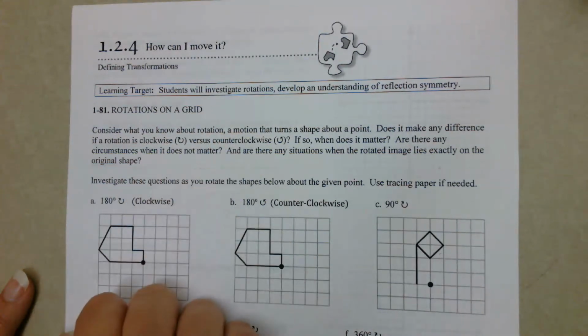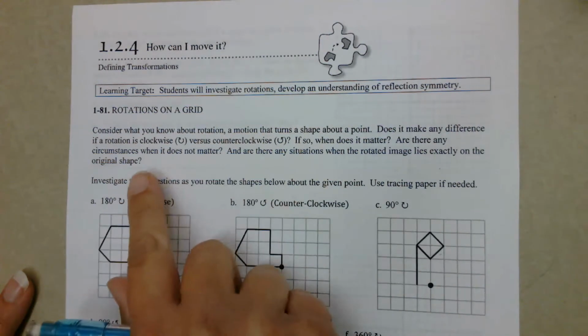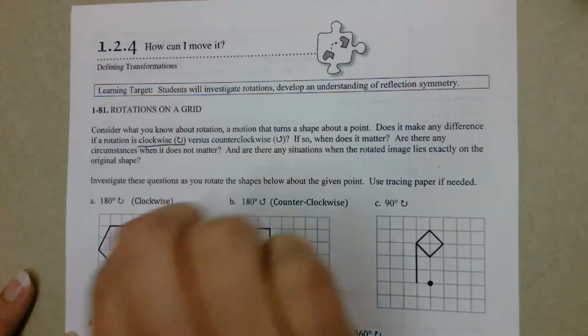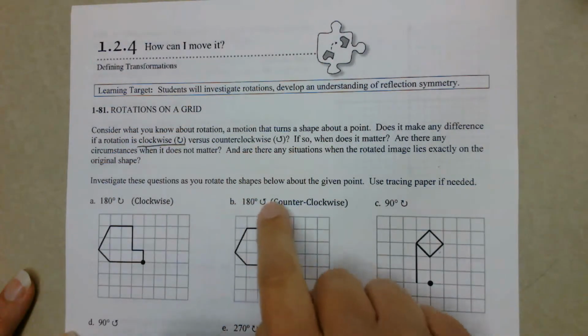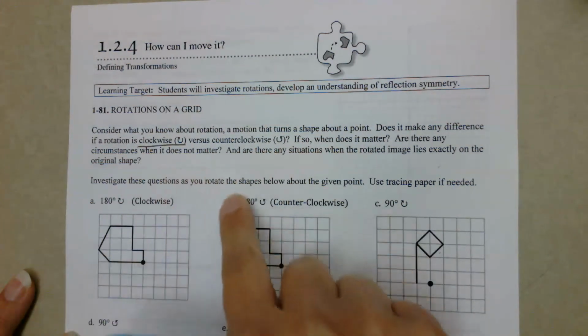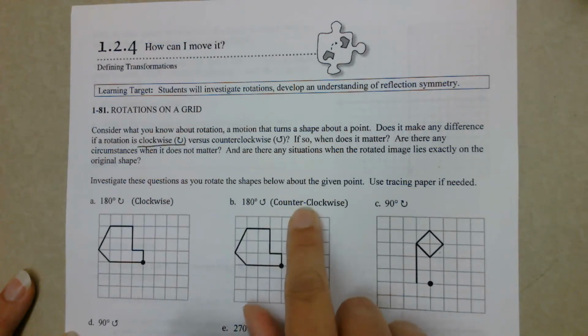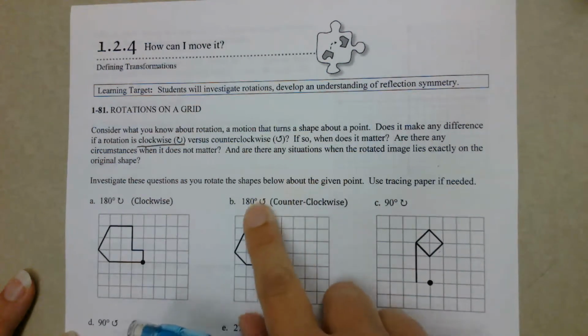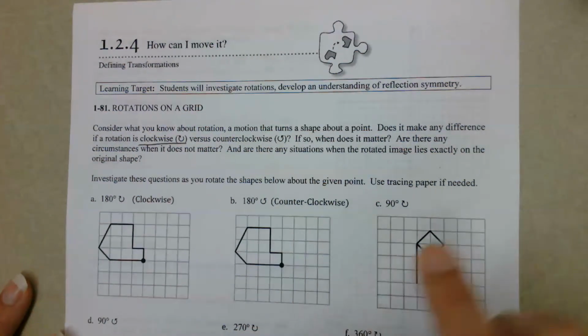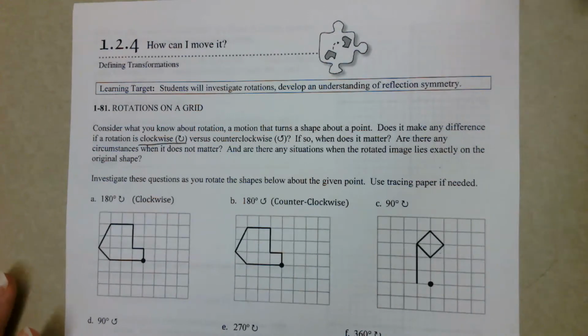So a rotation is a turn, and the first thing we need to talk about is the difference between clockwise and counterclockwise. Clockwise is the way a clock goes, so it'd be this way, down to the right. And then counterclockwise would be the opposite of that, so down and to the left, the opposite of how a clock goes. So we're going to talk about, does it matter if you do clockwise or counterclockwise?